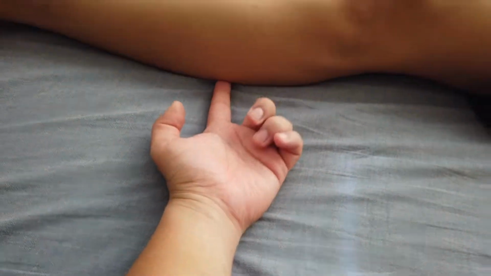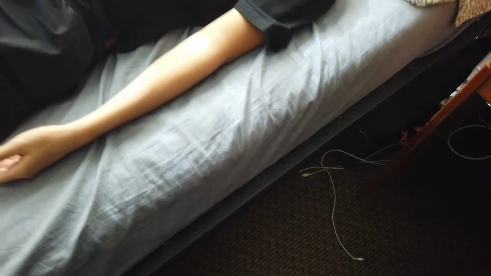It's right here. And then we have the carpal, which is the wrist. It's the wrist right here. Then it's the palmar, which is the palm right here. And then we have pollex, which is the thumb. The digital is the fingers and the toe.